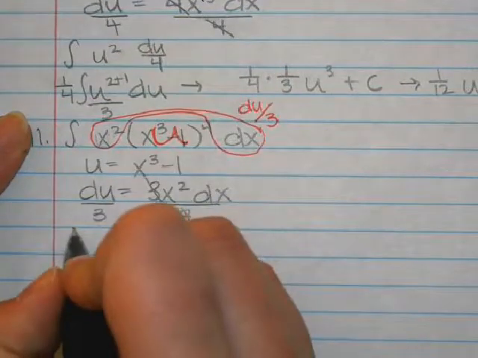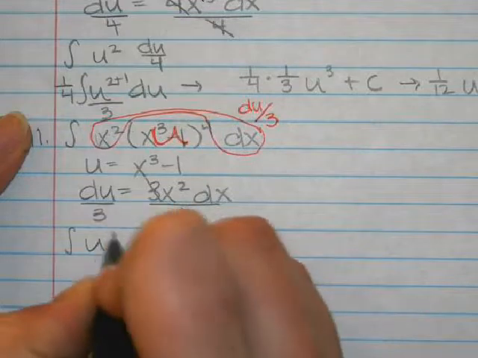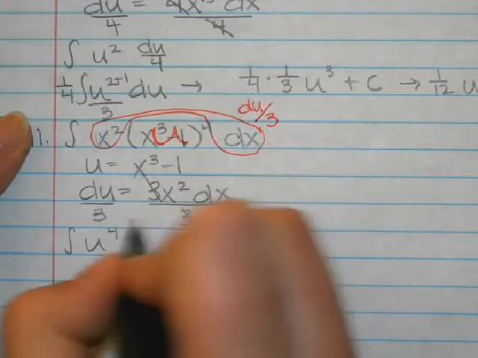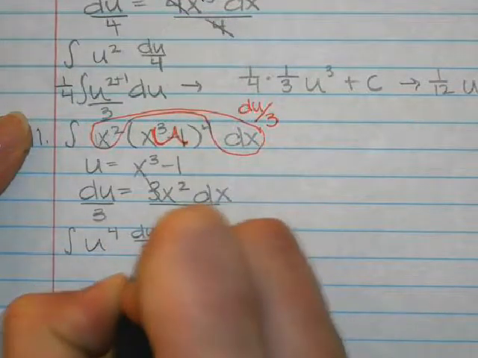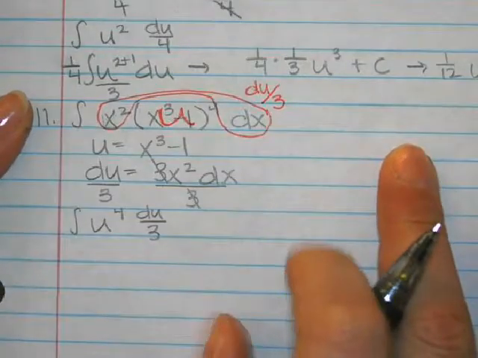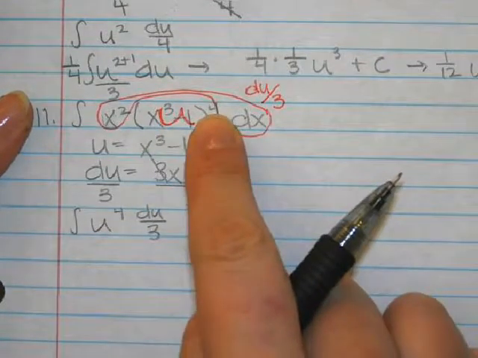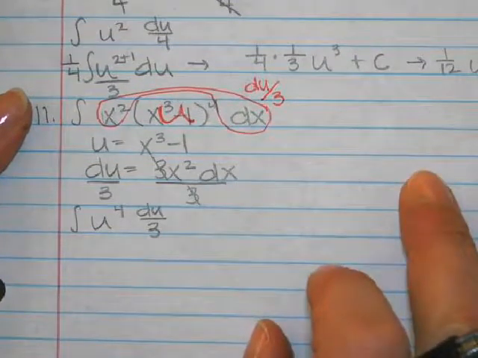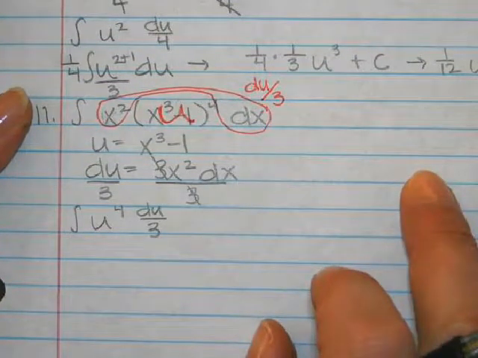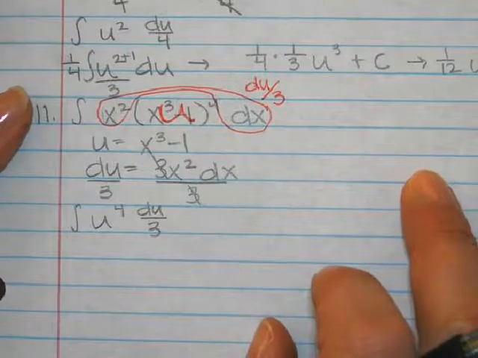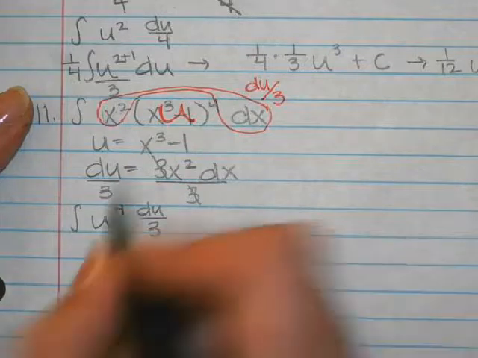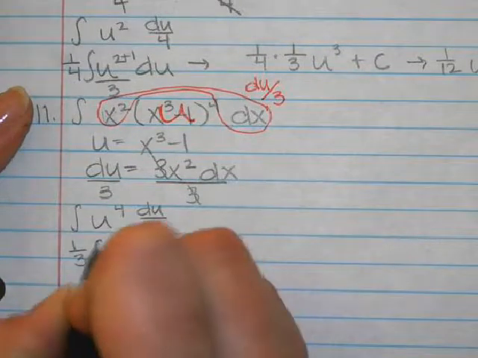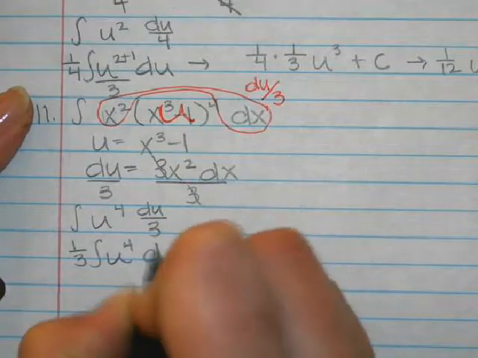So our integral is u to the fourth and du over 3. So what do I do? Pull out the 1/3, u to the fourth du.